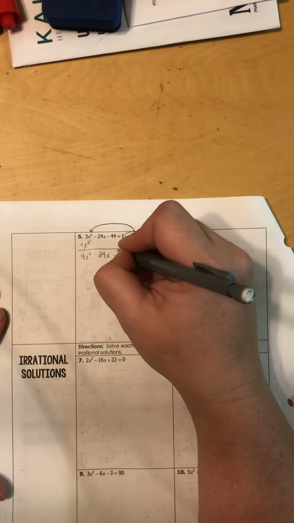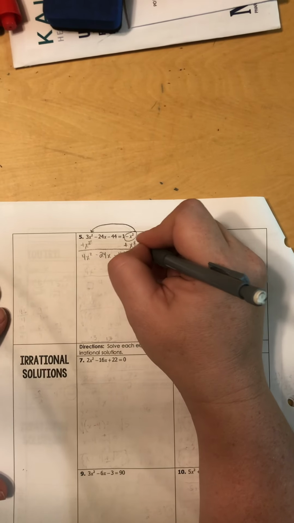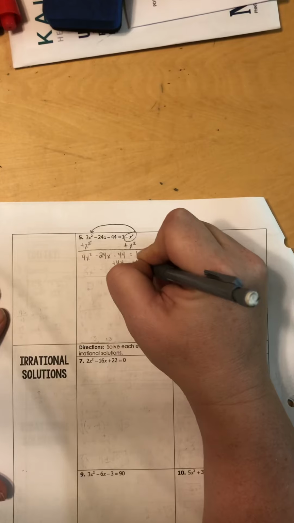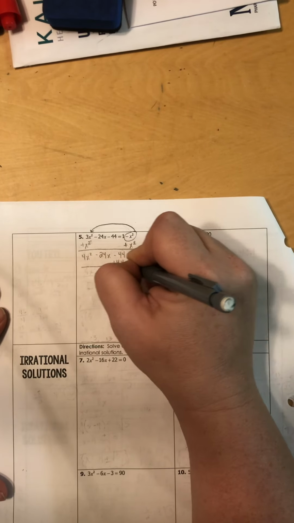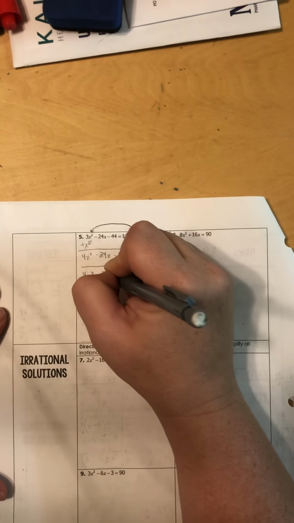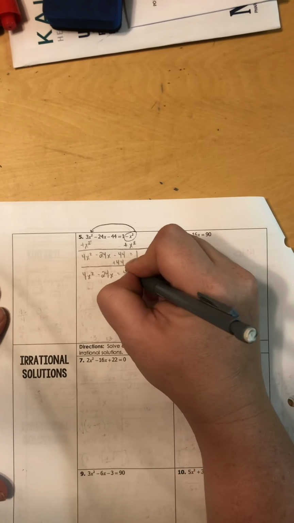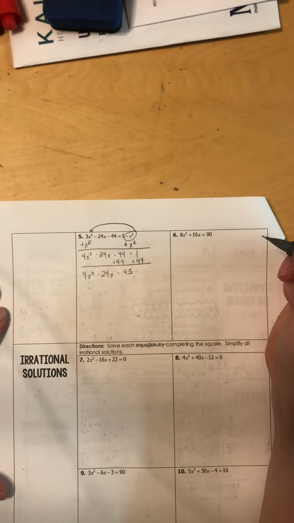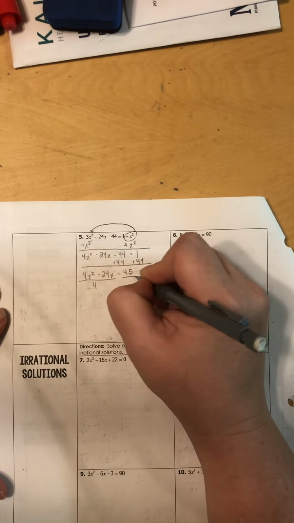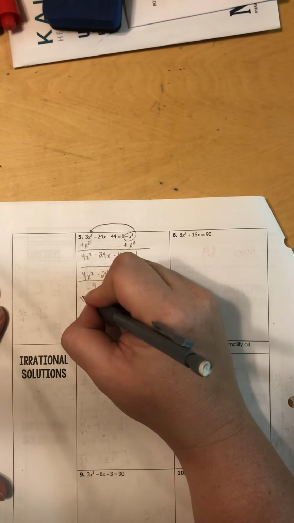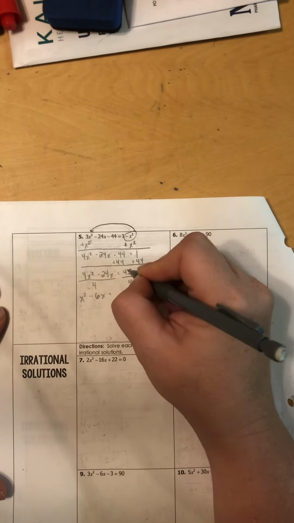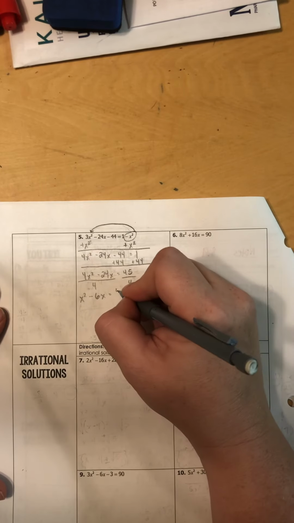Now I want my c term, which is this negative 44, over to my right. So add 44. Left with 4x squared minus 24x equals 45. Okay, now I divide everything by 4 here. So I'm left with x squared minus 6x equals, and just leave that as 45 over 4 right now.